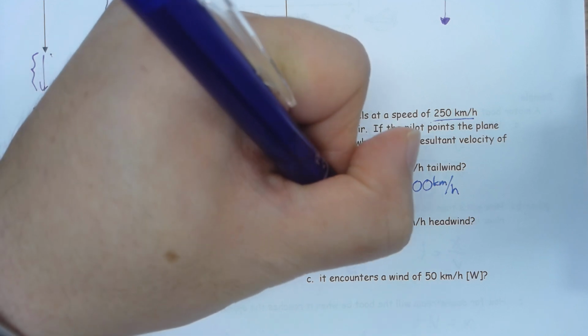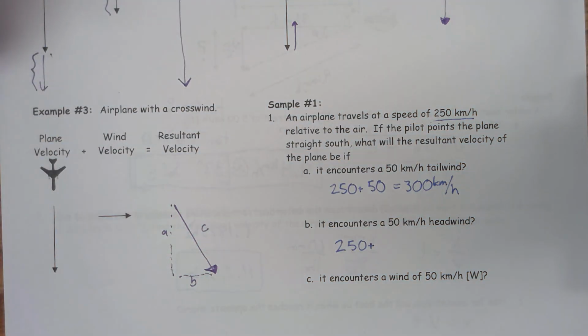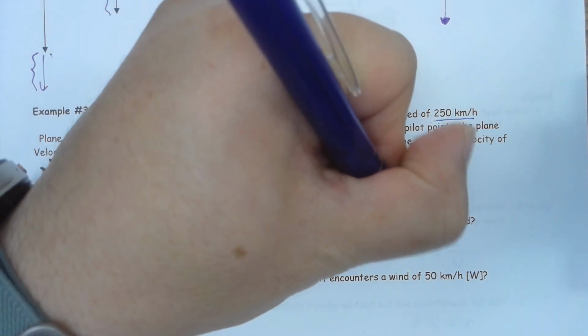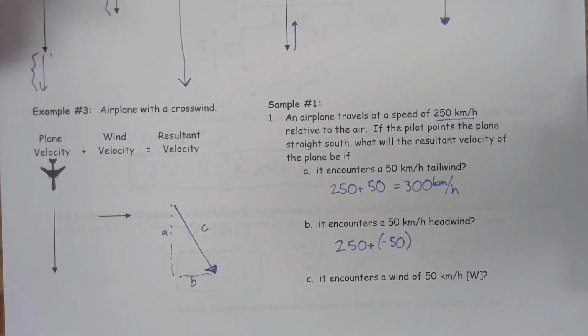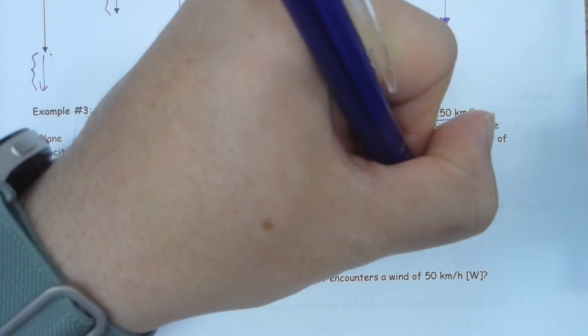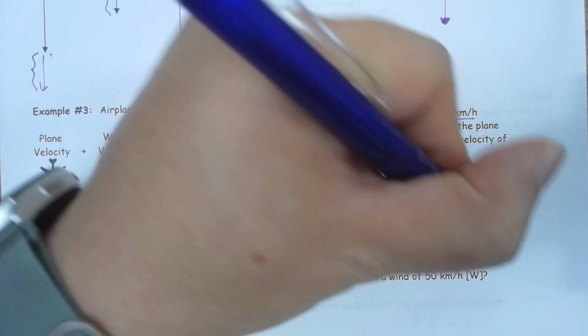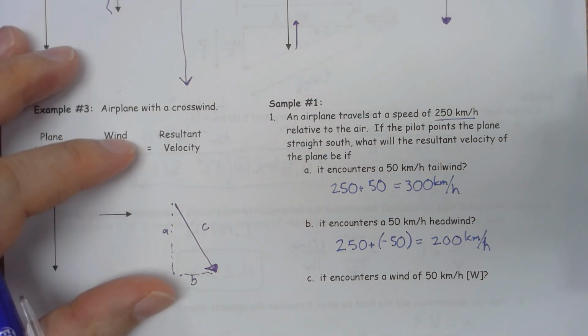All right. This one is 250. Oh, Mr. Kwan put a plus. What is he going to add to this then? A negative 50. You're like, Mr. Kwan, I would have just subtracted. Okay, cool. We're on the same page. Y'all are past that. That was like so 6th grade.